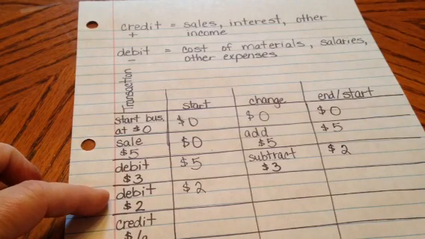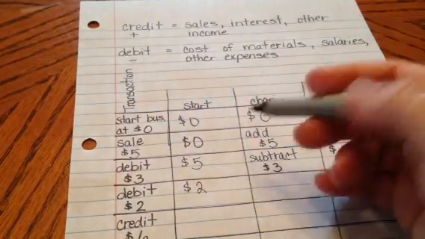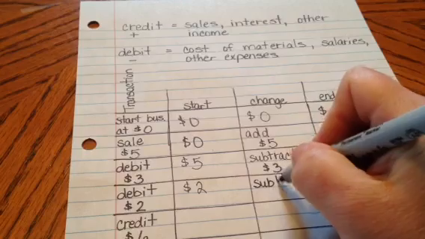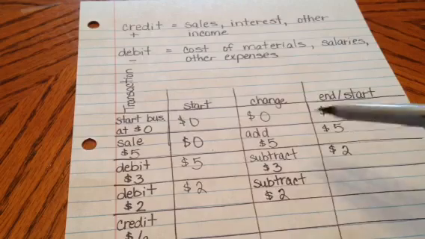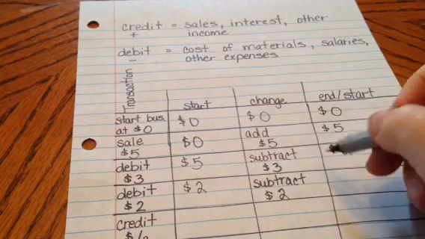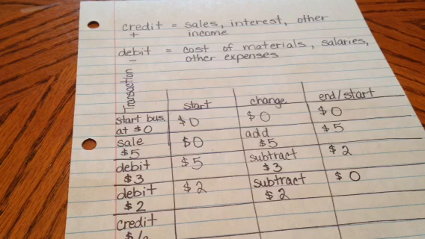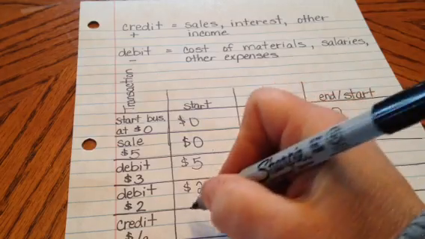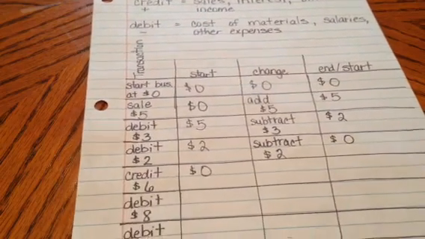I have another debit of $2. So again, that means I'm going to subtract $2. So now I have $2 minus $2. Uh-oh. That means we're back at a zero balance. We're not doing so hot, are we? Okay, so we're going to take this ending amount. That's going to become our start. So now we're back to $0. Such is business, right? Let's scoot my paper up here a little bit.